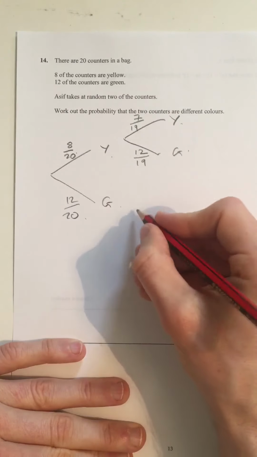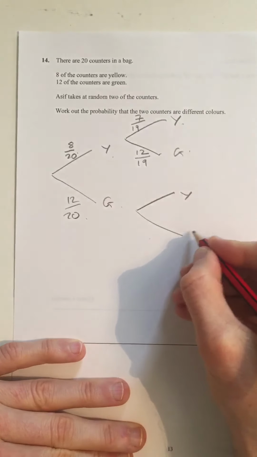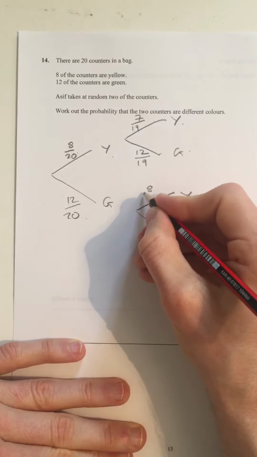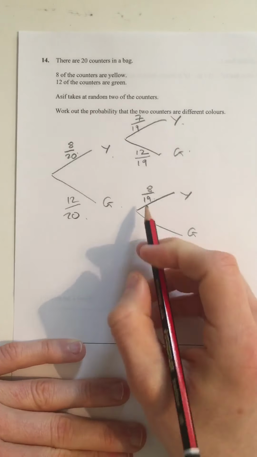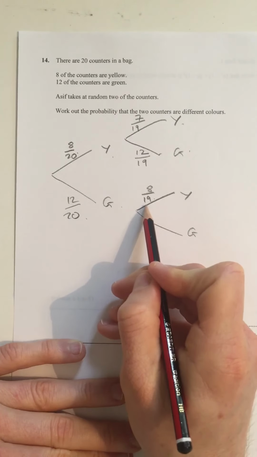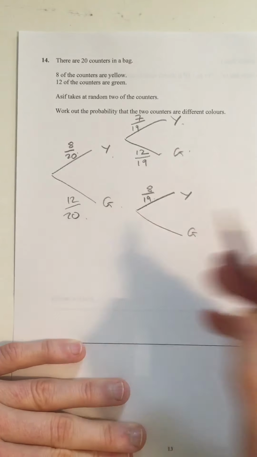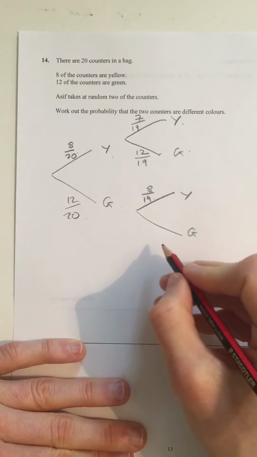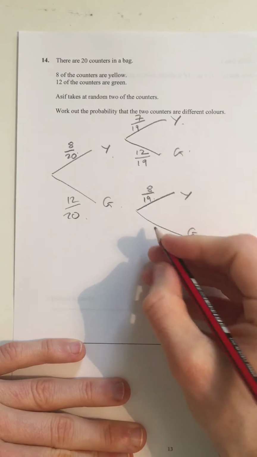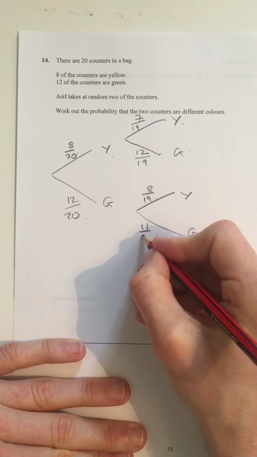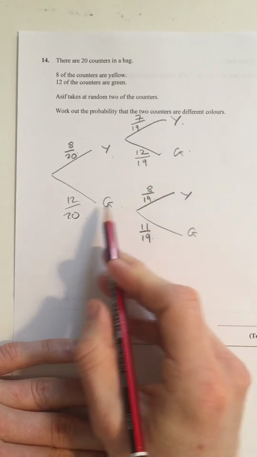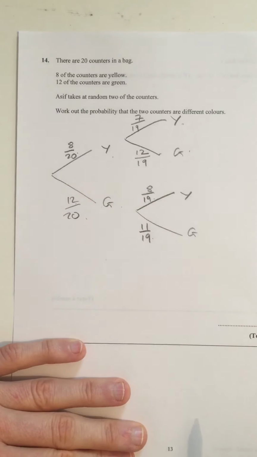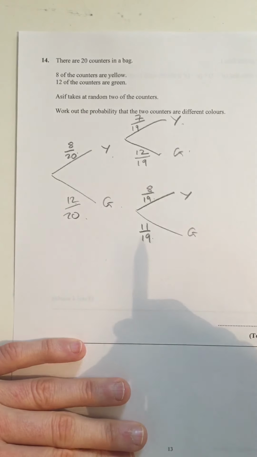Right, if he took a green one out the first time, then the probability of the second one being yellow would be 8 out of 19, because there would still be those 8 yellow counters left if he took a green one out the first time. And the probability of the second counter being green would be 11 out of 19, because remember he took a green one out the first time, so there's only going to be 11 left now. So there's our tree diagram.